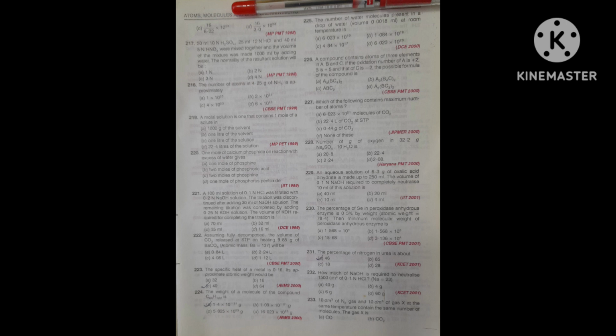First you calculate the molecular mass of this oxalic acid. Now 6.3 gram you have dissolved in 250 ml. Then 6.3 gram you have to divide by 63.